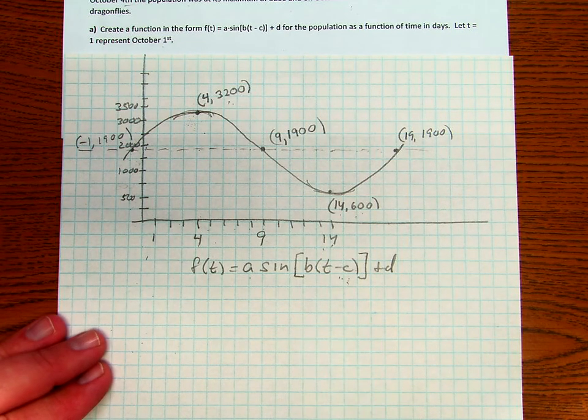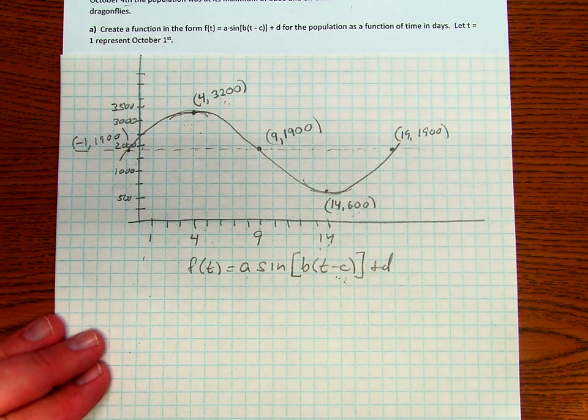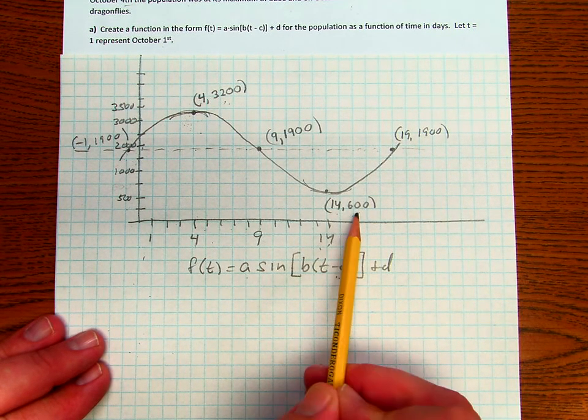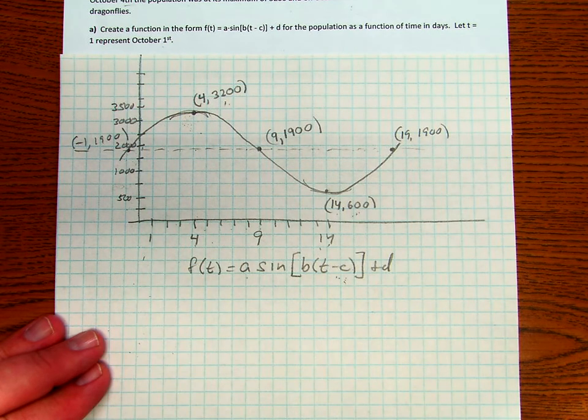All right, so the total distance from 600 to 3200, 6 to 32 is 26, so 2600 cut in half would be 1300.